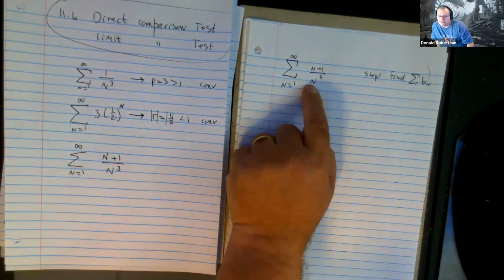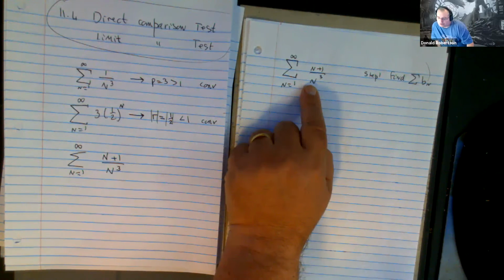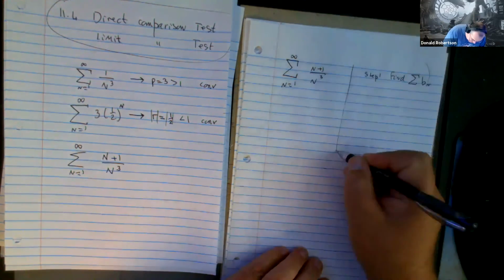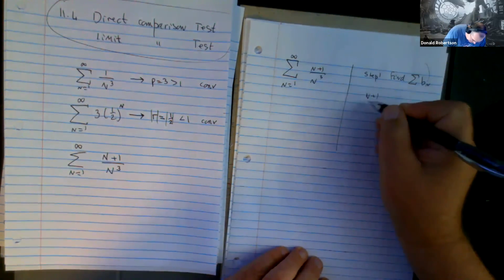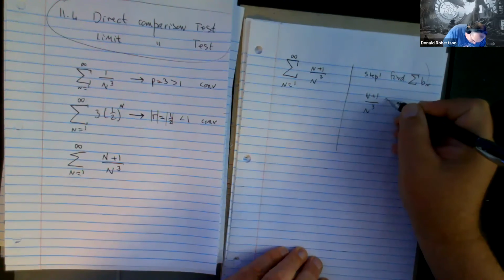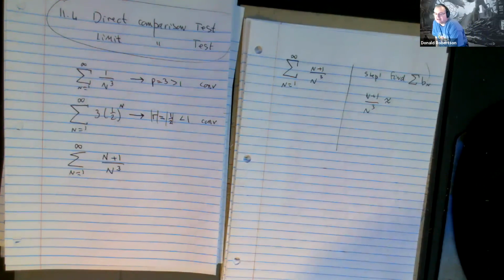When I look at this series, what I try and think of is what it would look like if I simplified it. I have a nickname for it. I call it surgery. So I take this and I use that funny little symbol, it looks like an equals. Actually, it just means approximately.